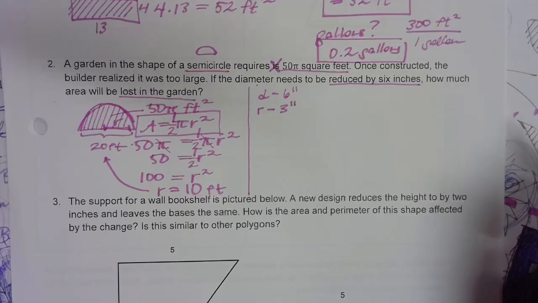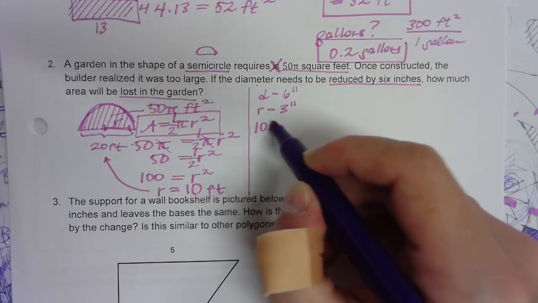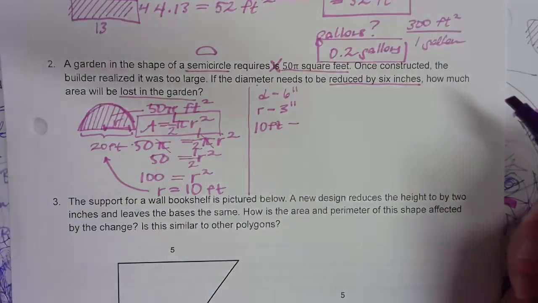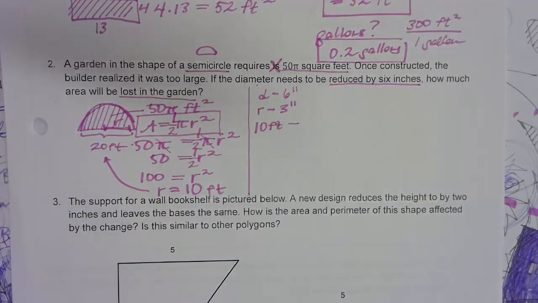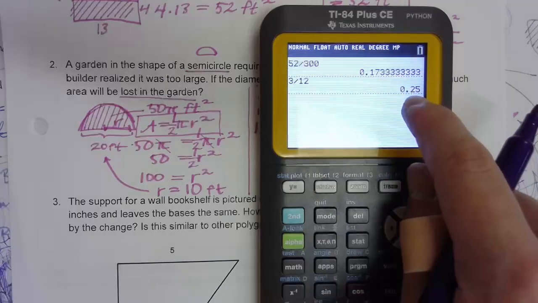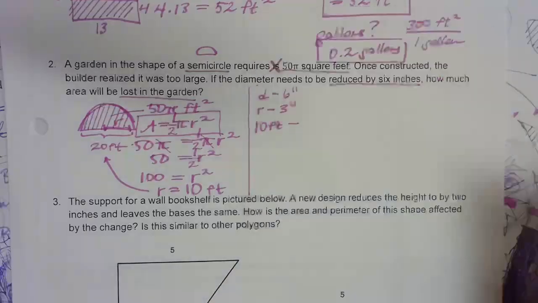Okay? And notice our radius is in feet. So if I want to take 10 feet and subtract 3 inches, I can't just do that. I need to know inches in feet. So let's see. How many feet is 3 inches? Well, we'll just do 3 divided by 12. And we see that it's a quarter foot. Alrighty? So this is 1/4 of a foot.